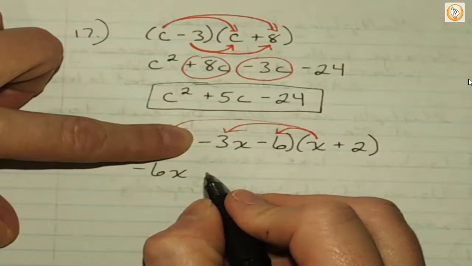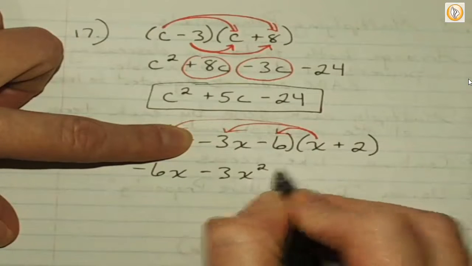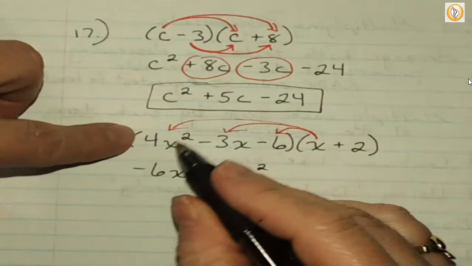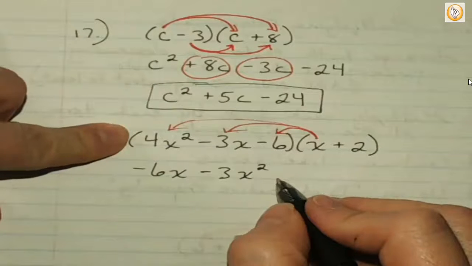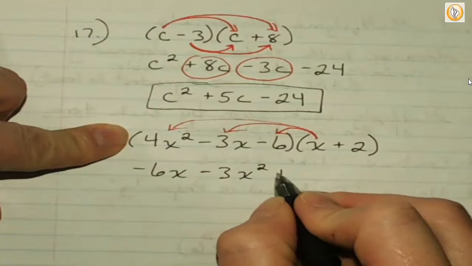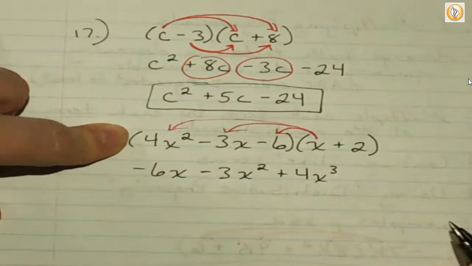We're multiplying, so the exponent, negative 3x squared. There you go. Good job. And then x times 4x squared, Olivia. 4x to the power of 3. Good.